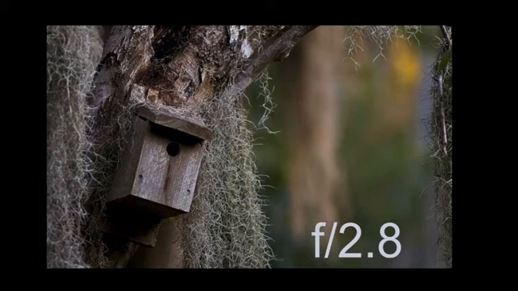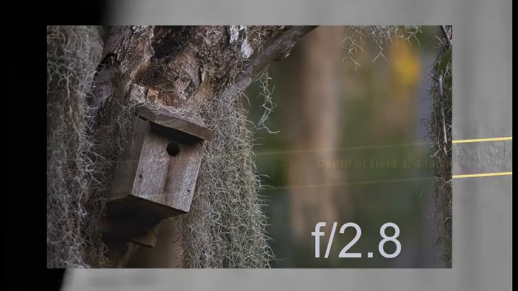This photograph was taken with a 200mm lens at f2.8. The distance is approximately 20 yards. Notice how the birdhouse is in sharp focus, along with the surrounding bark and some of the moss that's hanging from the tree. However, everything in the distance is out of focus. The out of focus background just turns into a wash of color, directing the eye towards that which is in focus. Short depth of field may not always work in our favor.